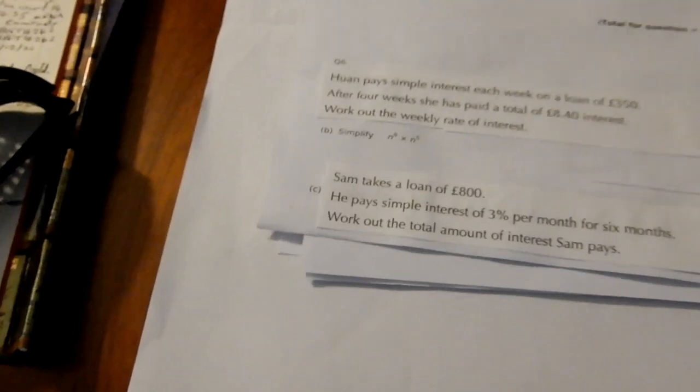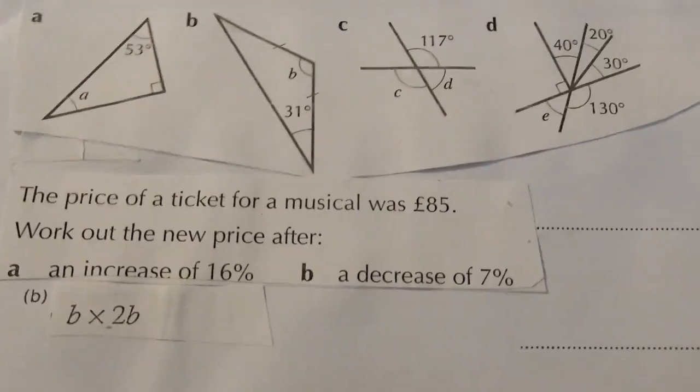Gee, turn over page. There we go. Oh, a bit of angles. There we go.